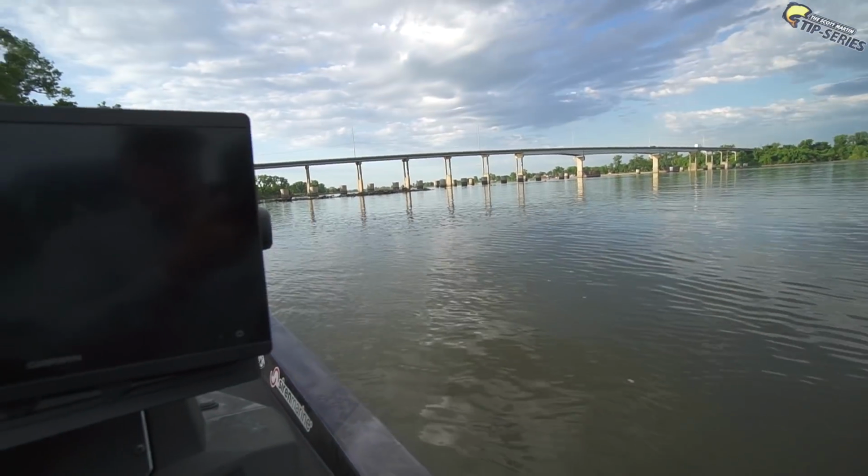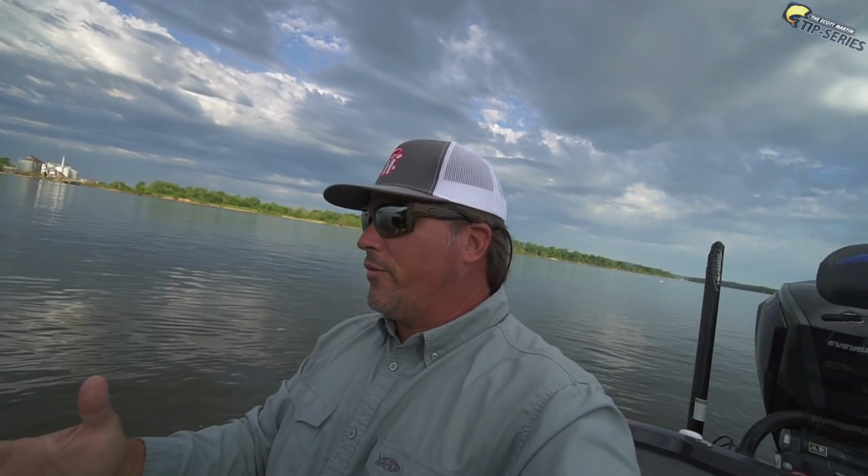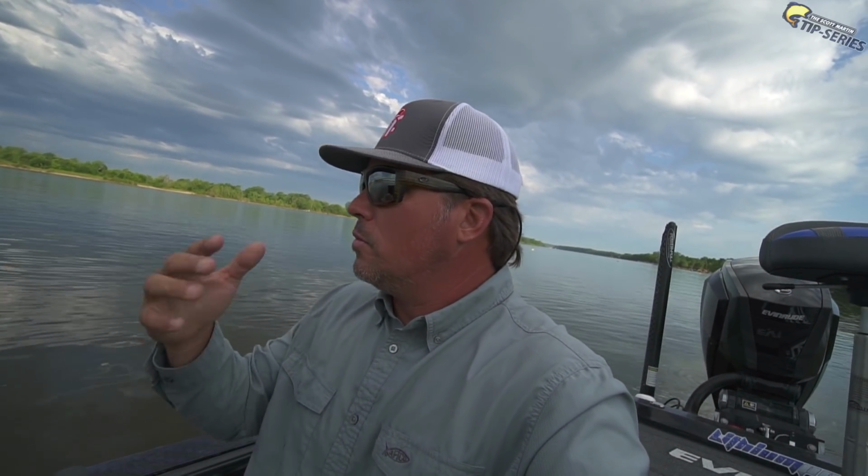The other thing we're gonna do today is give you some tips on how to fish a river. Just general tips, because I talk to a lot of people and they're like, dude, I can fish a pond, I can fish a lake, but rivers are different. You have current, you have fluctuating water levels. There are certain things to look for, and that's what today's video is going to be about. It's really going to be an instructional video for you guys.